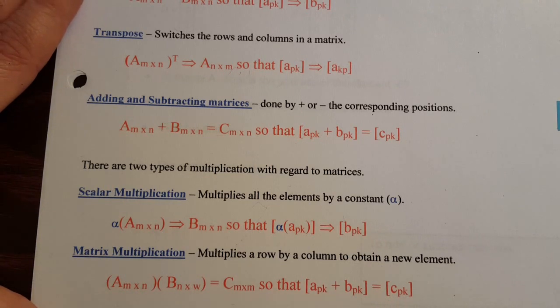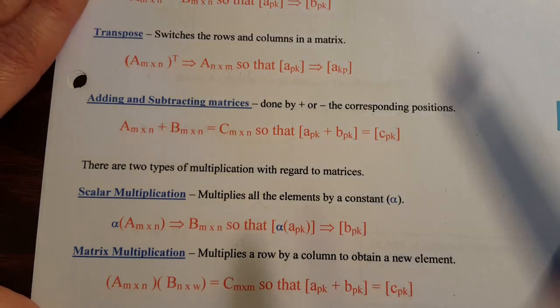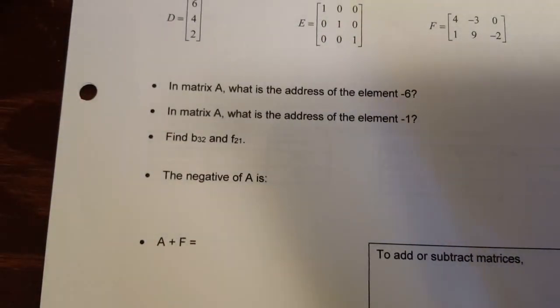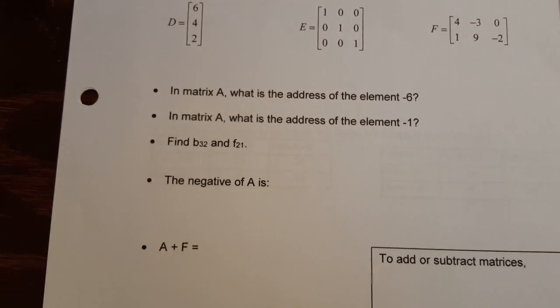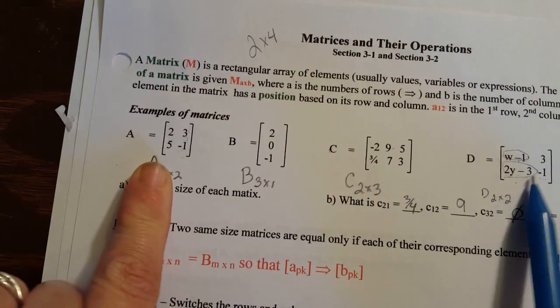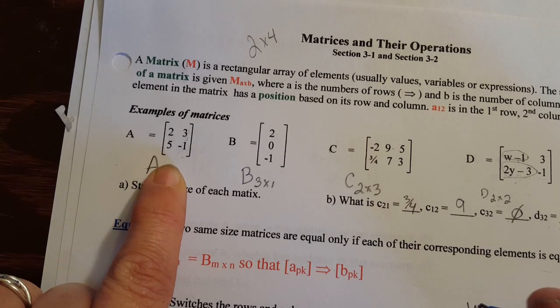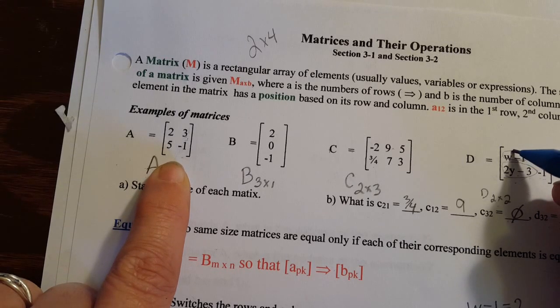So, examples. Find the following using the matrices from above. Okay, so A equals D. If A were to equal D, then we could say that w minus 1 equals 2. And then we would have to solve. And so w would be 3.